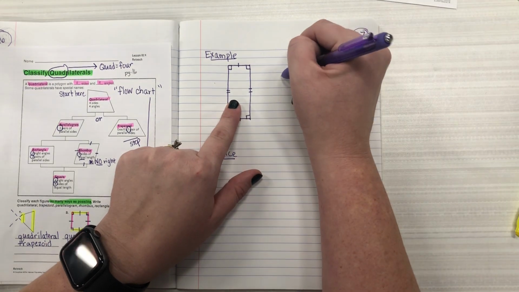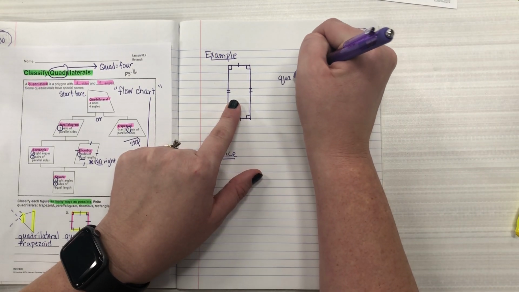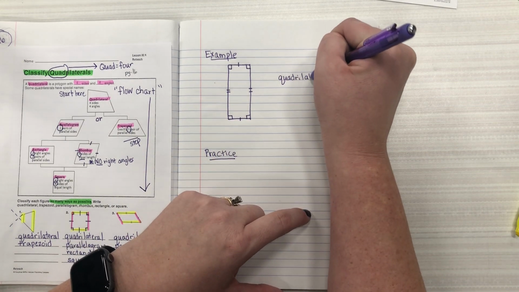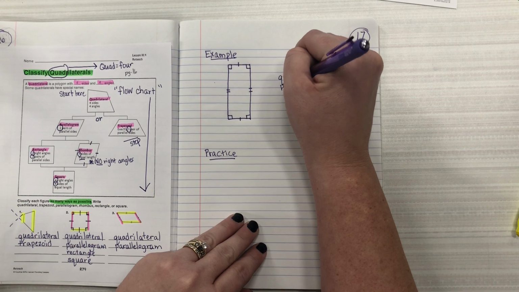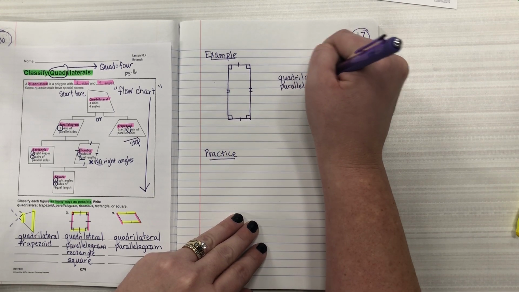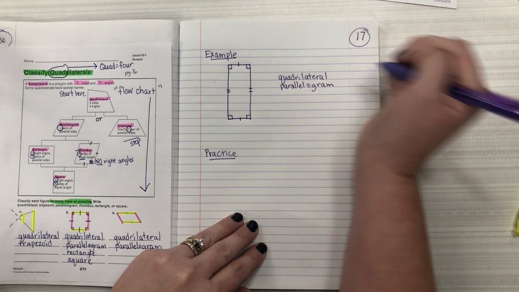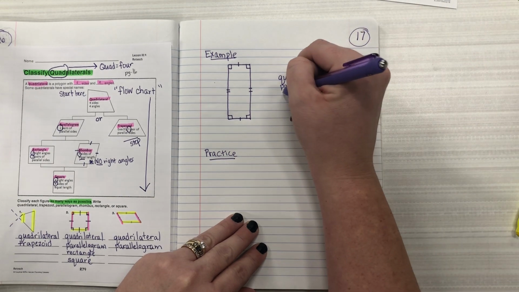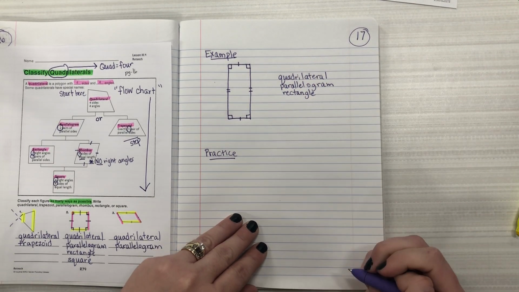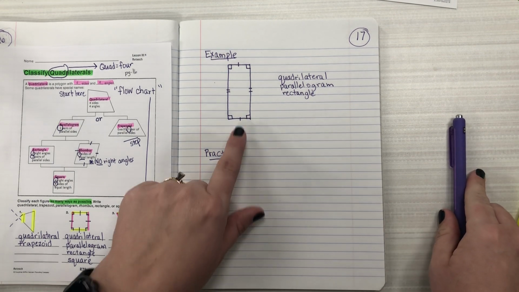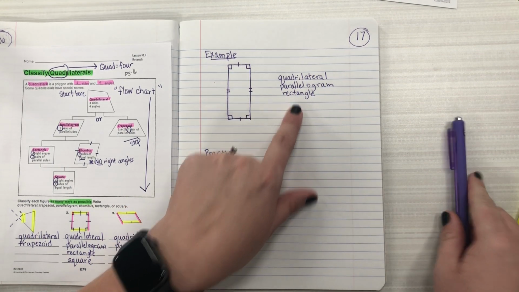So for this particular one, you should have labeled quadrilateral. It's a 4-sided 4-angle shape. A parallelogram, because it has 2 pairs of parallel sides. And this is also considered a rectangle because it has 4 right angles. There are no other attributes that we can show.